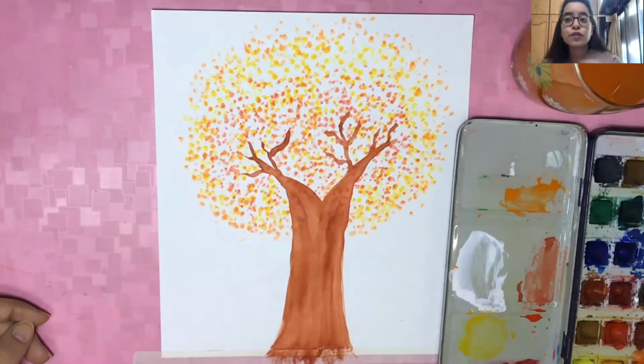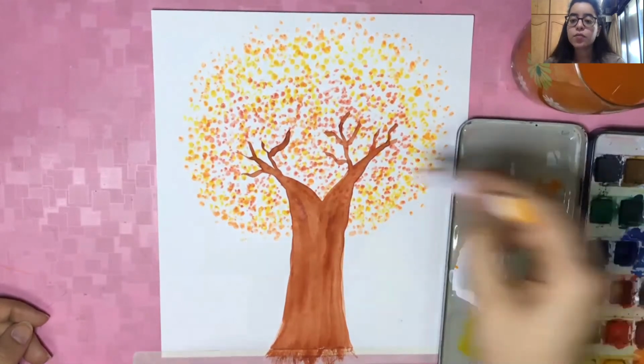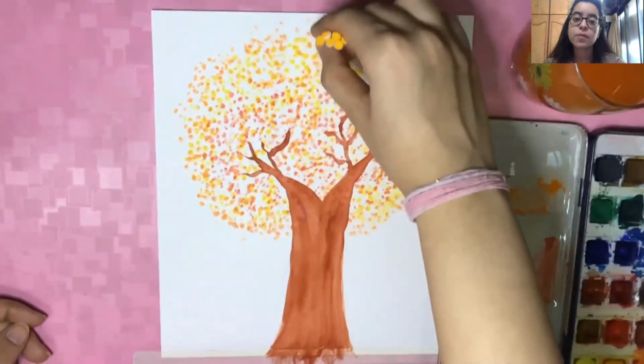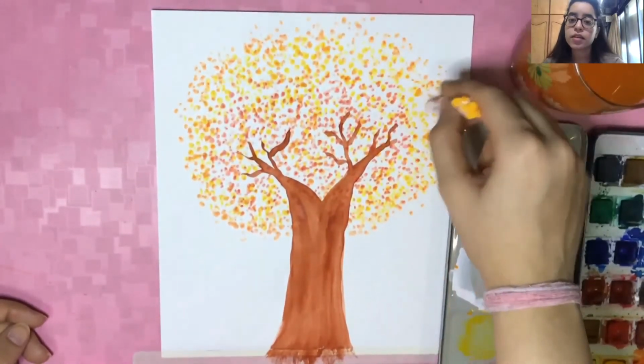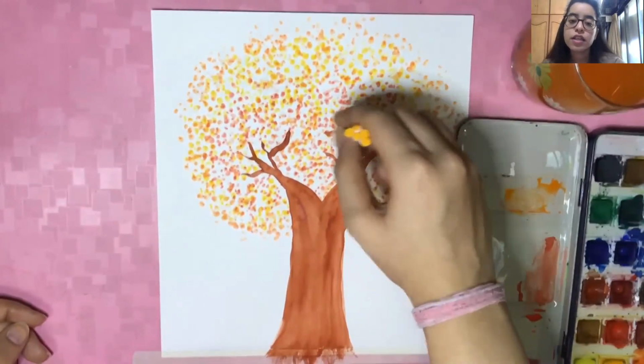We can use earbuds. So any kind of home tools that we have, we can make use of those in our paintings. I'm taking a little bit more orange color and I'm quickly stamping the earbuds around the yellow paint also. So you see how beautiful this tree looks now?